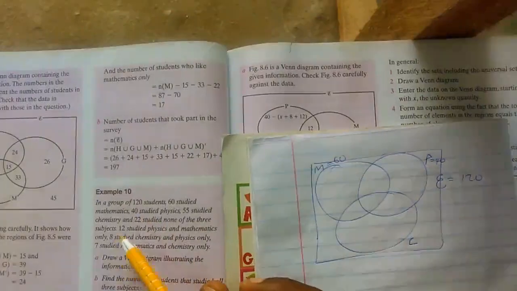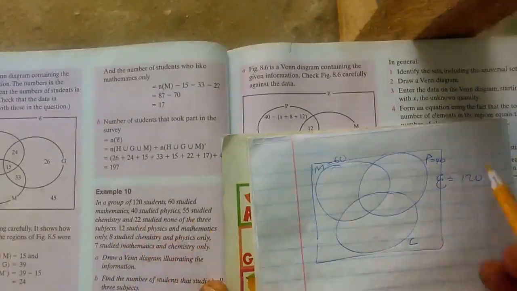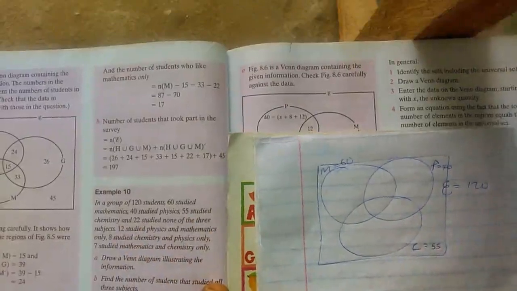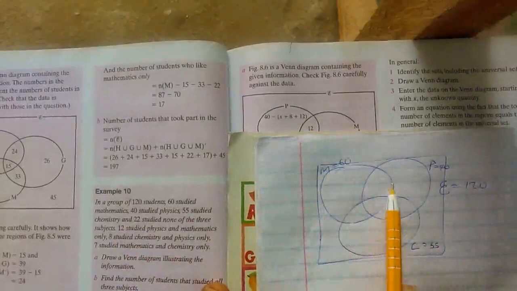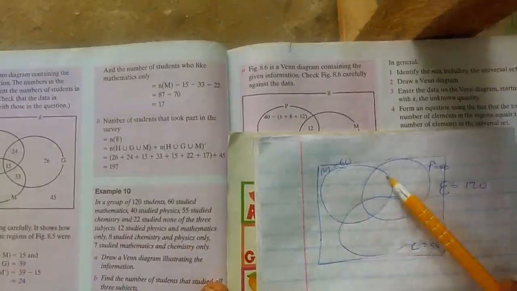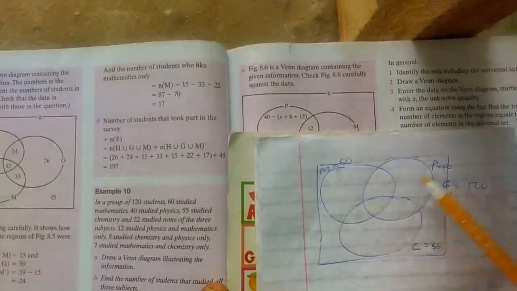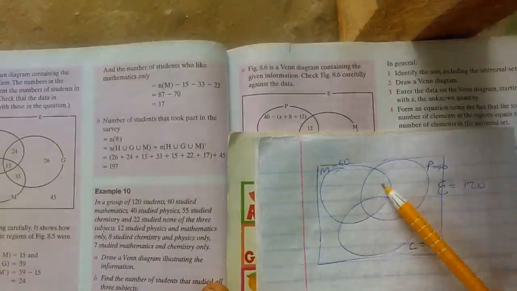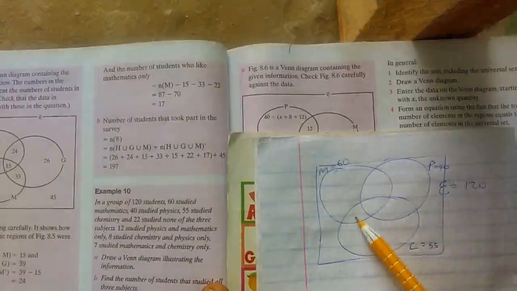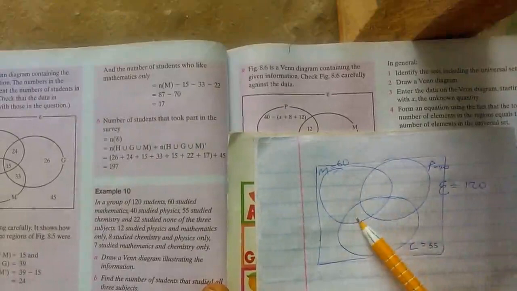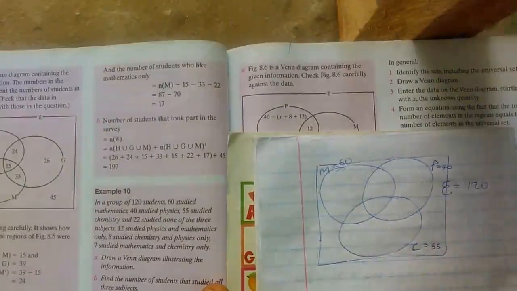Then chemistry, 55 studied chemistry. Now, this whole circle of mathematics, everything found inside there is 60. But among the 60, some people are offering physics and chemistry. Some people are offering only physics. Some people are offering math and physics. Some people are offering math and chemistry. All that we need to consider.